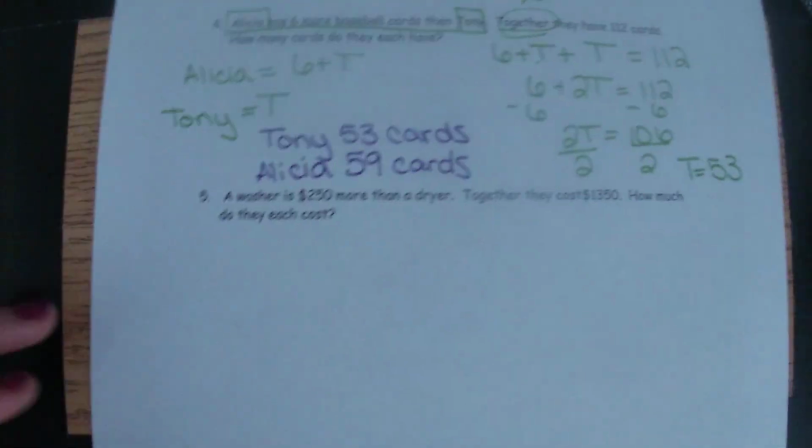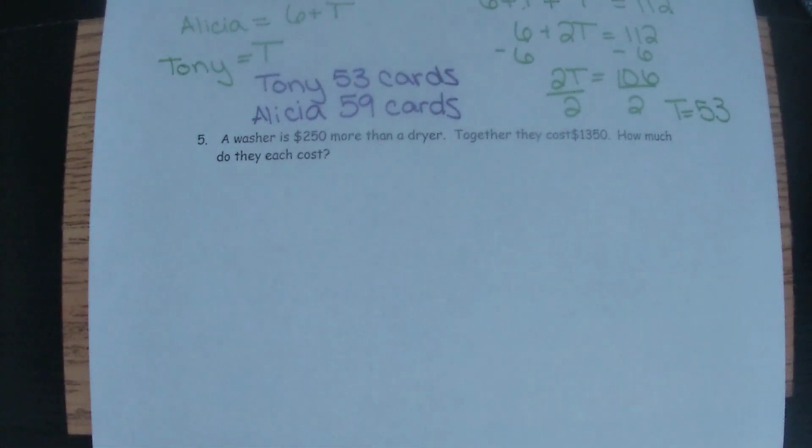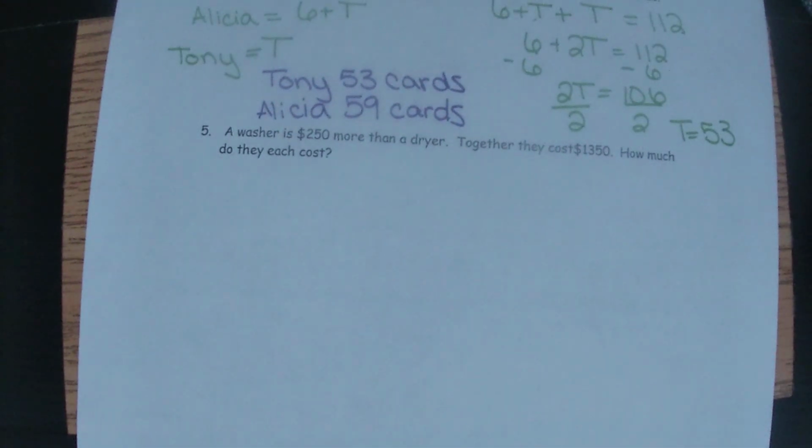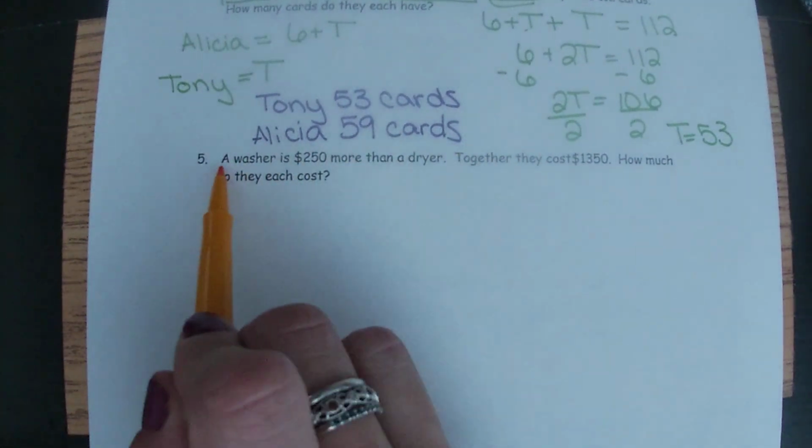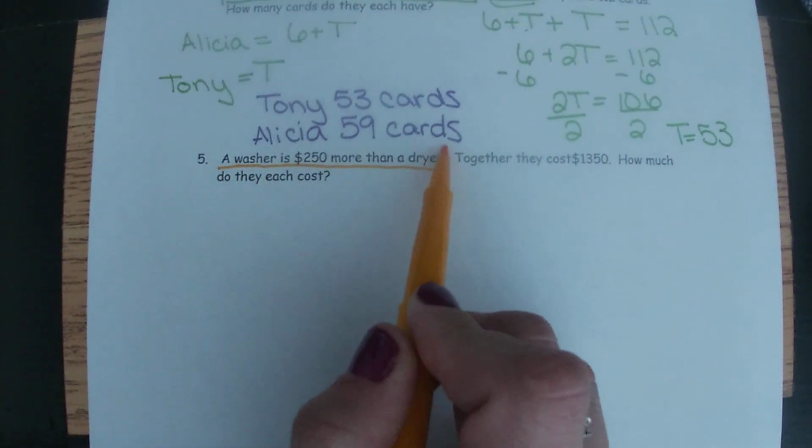Okay, let's look at number 2. A washer is $250 more than a dryer. Together, they cost $1,350. How much do they each cost? Okay, so how much do they each cost? We're looking for 2 things, a washer and a dryer. So we're gonna find our comparison phrase.